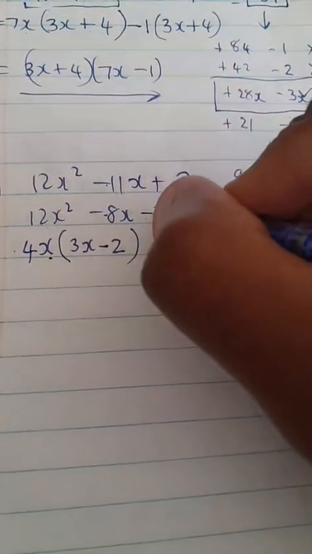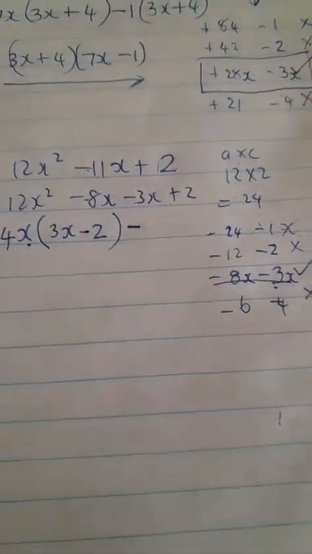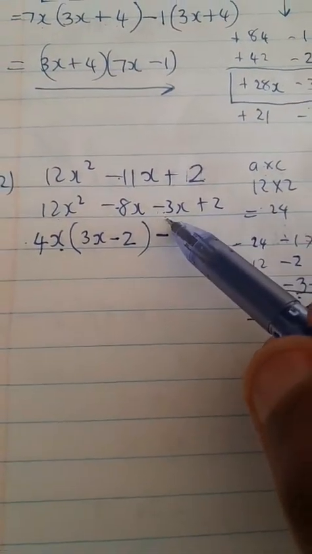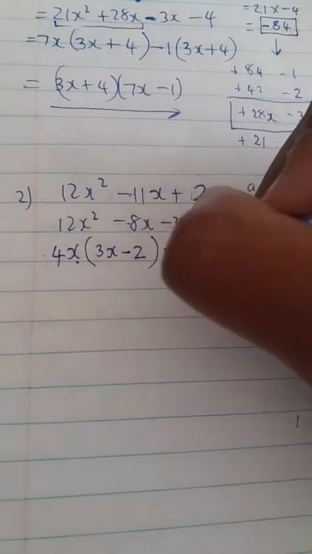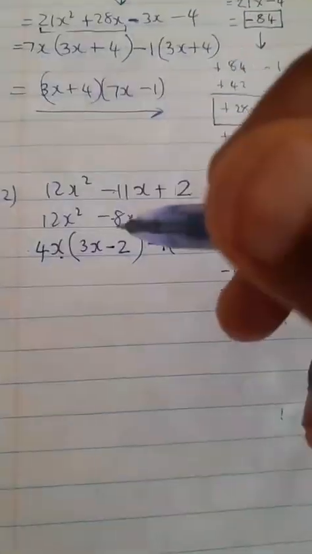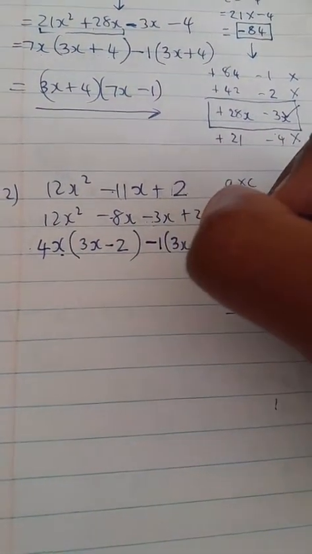But let's check the factorization. The first term is negative, so what do we do? We take out the negative sign. The number is 1. There's no x that we are taking out because x is not common. What's left inside? 3x. The signs change for everything.